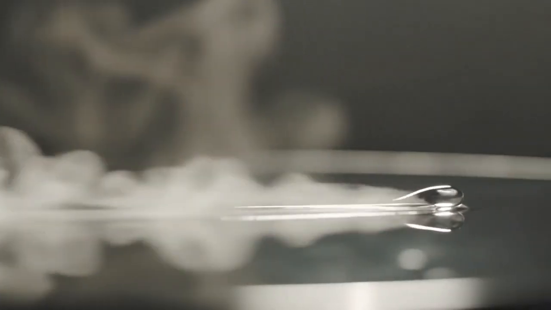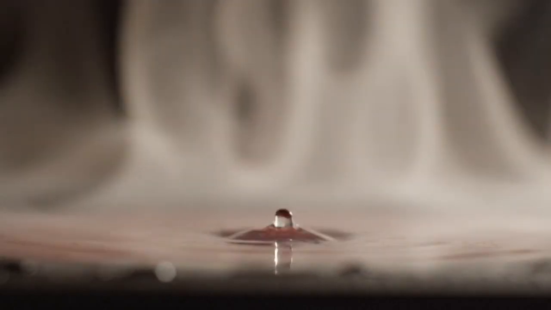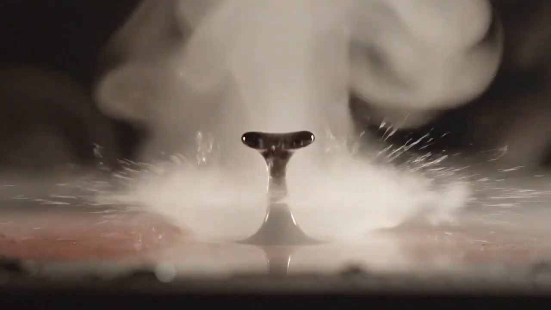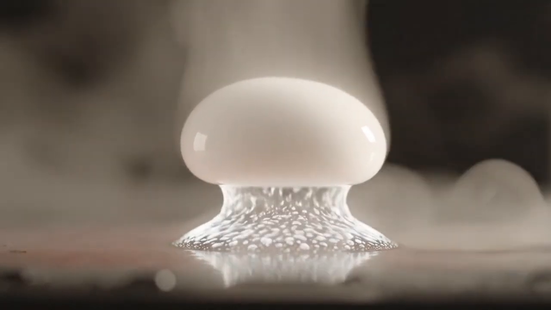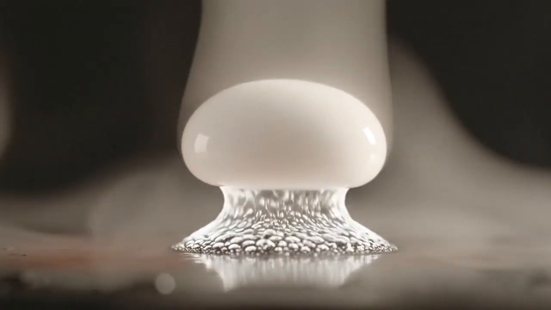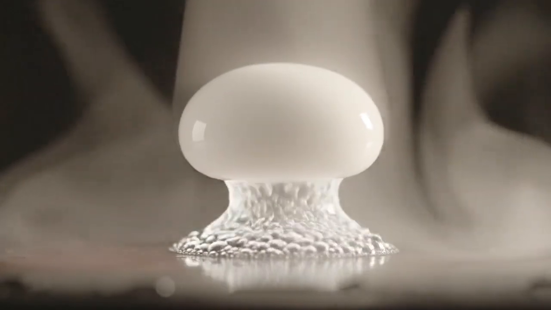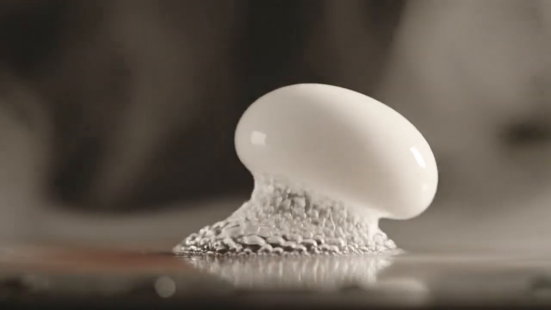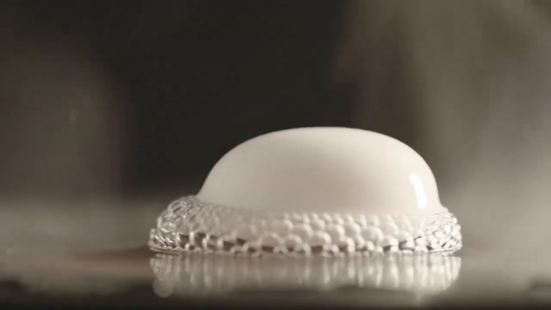And now you're wondering, what's actually controlling this? It all starts here. Heat turns water into vapor instantly. That vapor pushes the drop up. So it never really touches. No contact means no friction. And that's why it moves so freely.